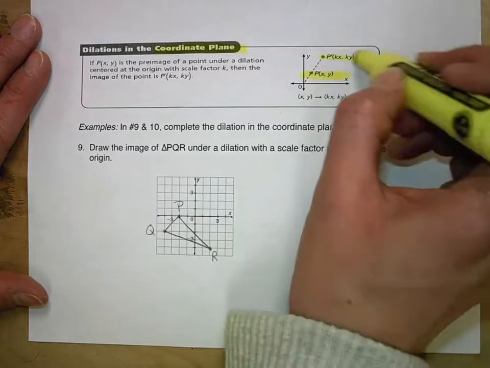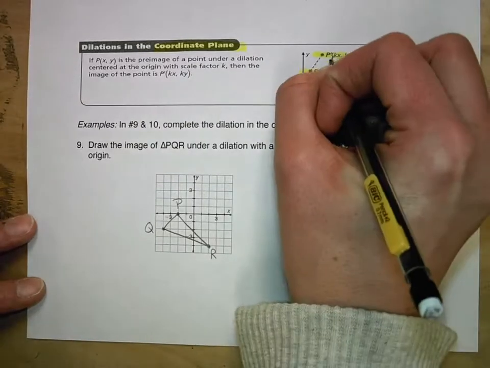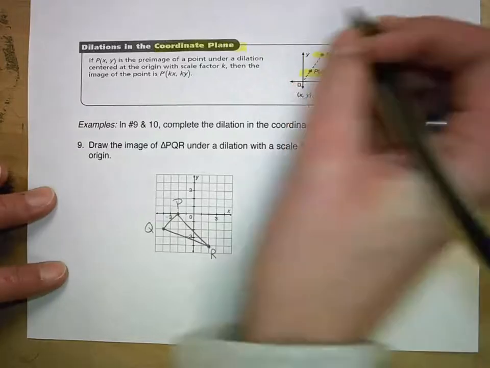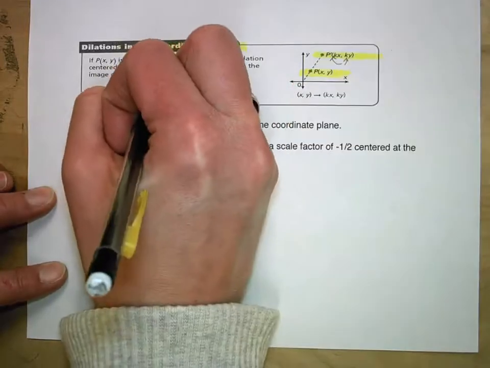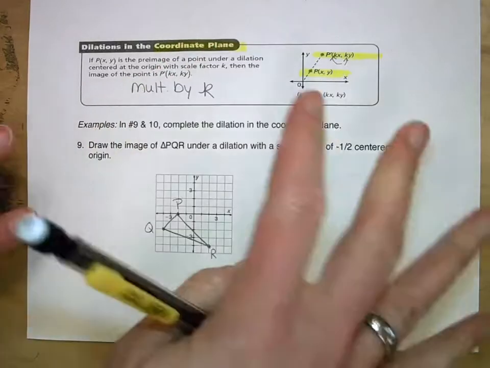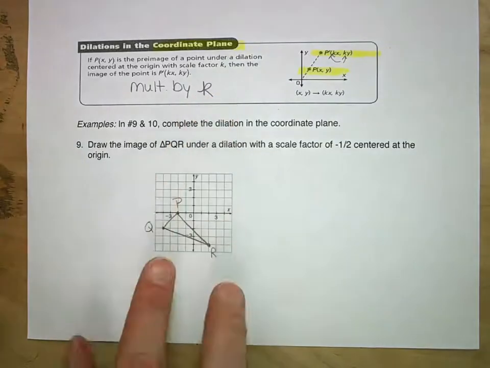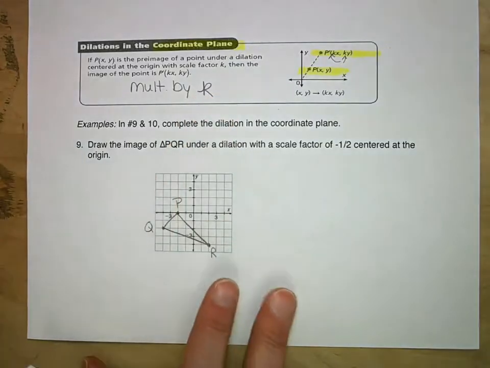For the image, all you do is multiply by the k. So all you have to do is multiply by the k. So this whole box says that. So these are actually fairly easy.